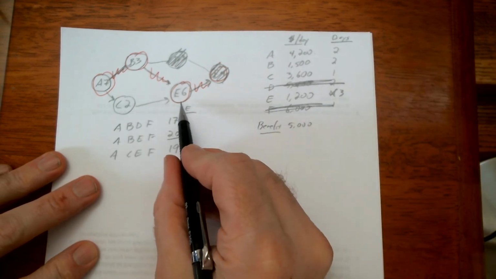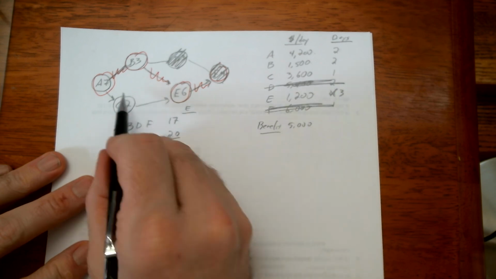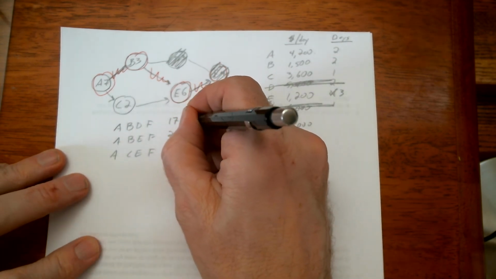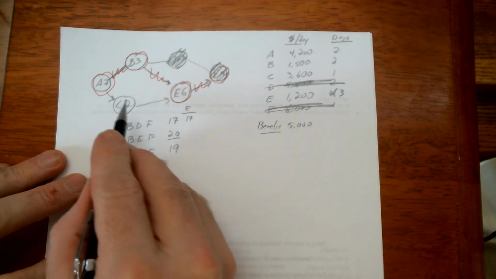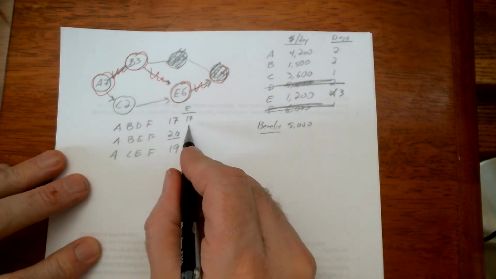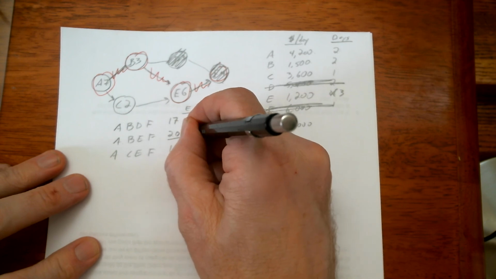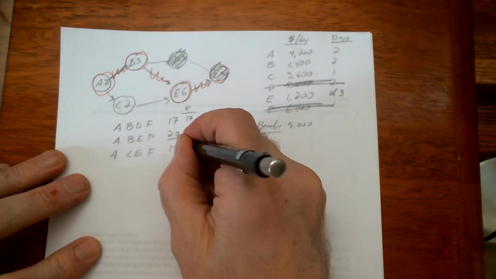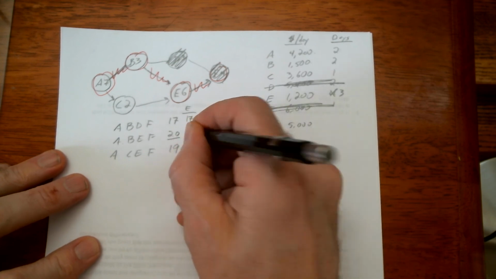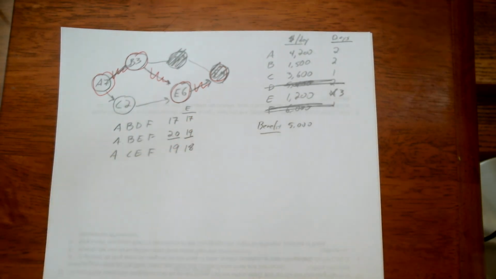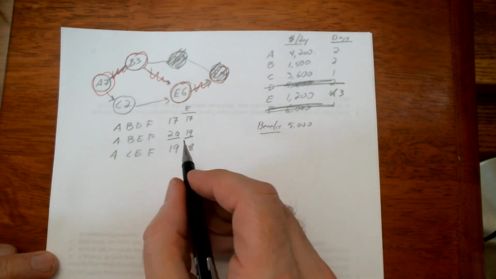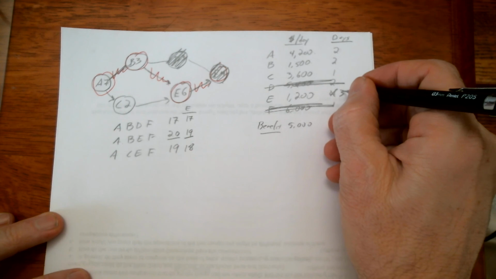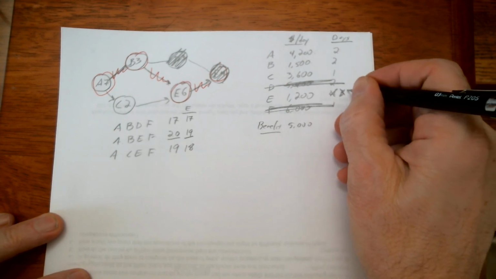And anything with an E is 1 day faster. So the ABDF, no E on that one, so it stays at 17. ABEF, it has an E, so it's 1 day faster, down to 19. A to C to E to F, also 1 day faster, it's down to 18. So our critical path is unchanged. It's still ABEF, and the thing we crashed last time, E, is still crashable, so we'll crash it again.